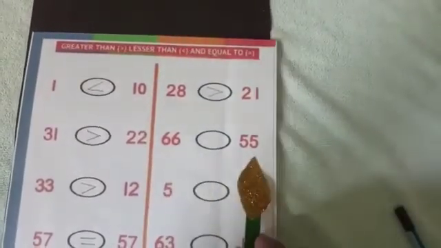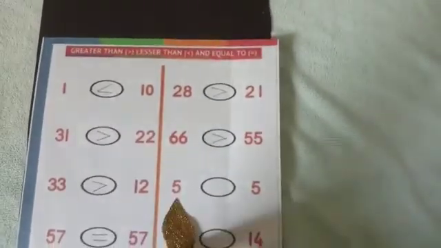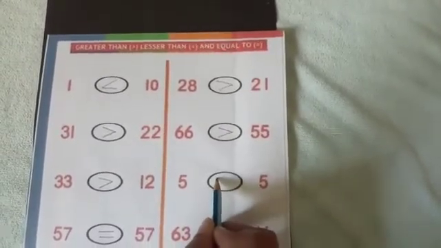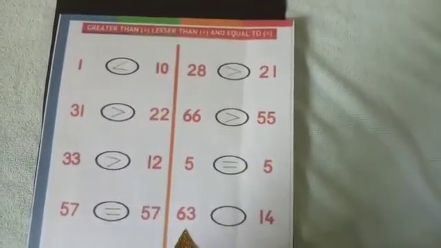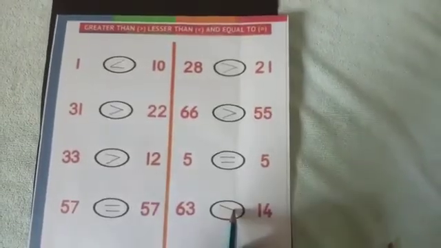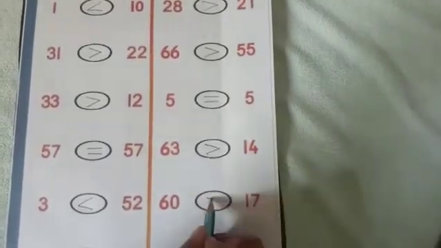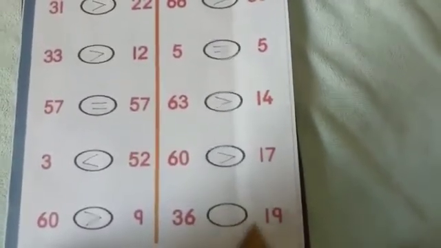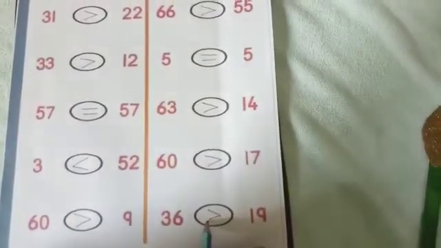Next, 66 and 55. So here again 66 is bigger. So crocodile will open his mouth in front of 66. 5 and 5. So it is equal to sign. Crocodile will open both the sides. Next is 63 and 14. So again greater than sign. Next we have 60 and 17. So here again greater than sign. 36 and 19. Again greater than sign. Let's read them.